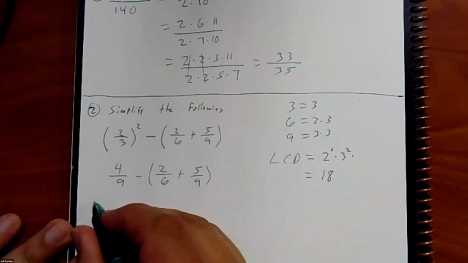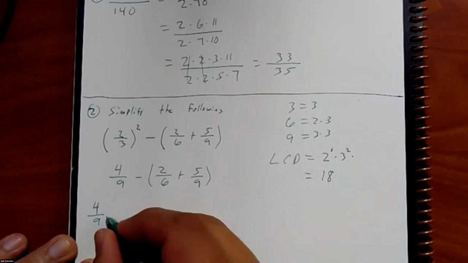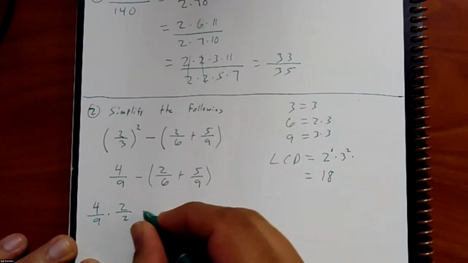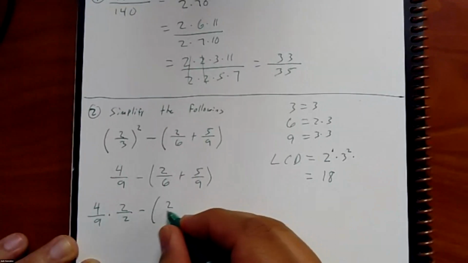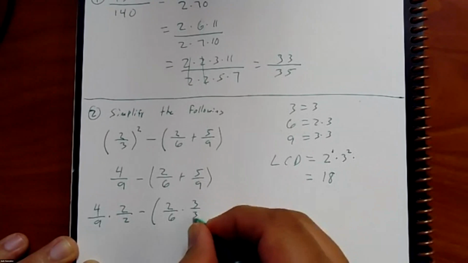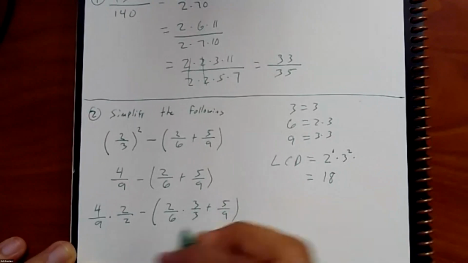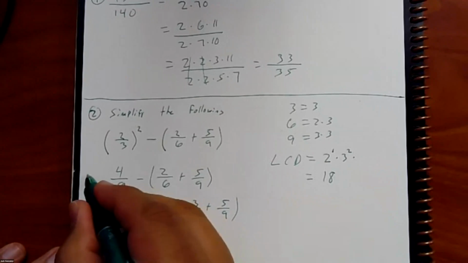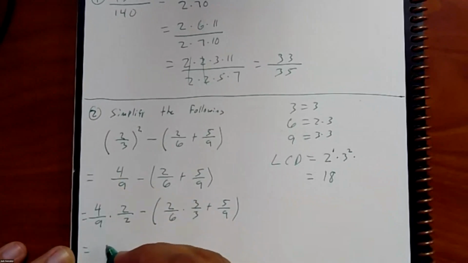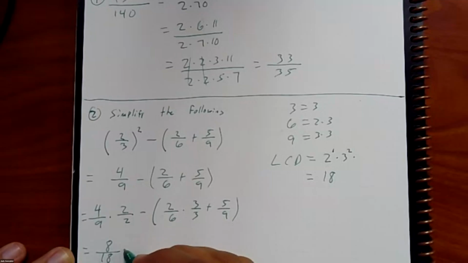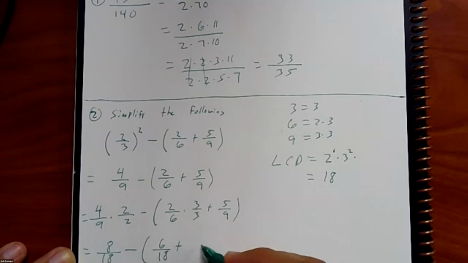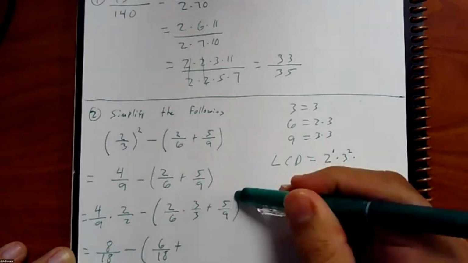Okay, so in order to change this, I need to multiply by 2/2, multiply by 3/3, that'll be 8/18 minus 6/18 plus, forgot to multiply this guy.